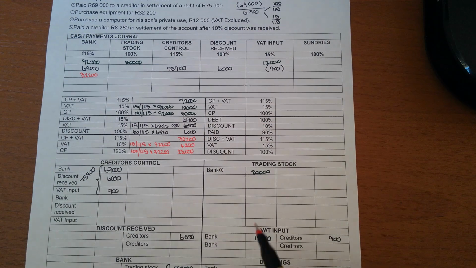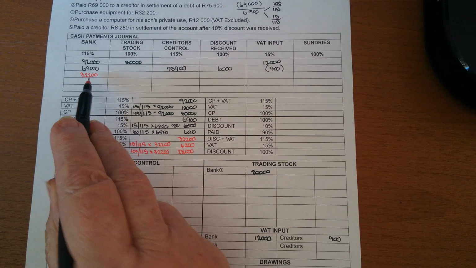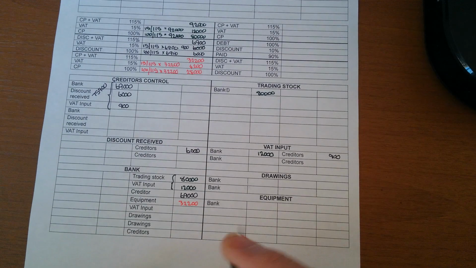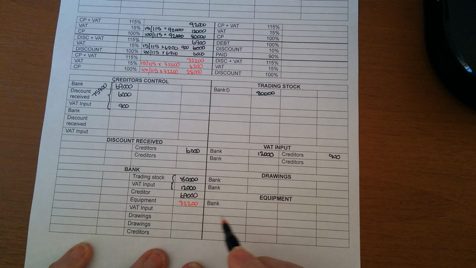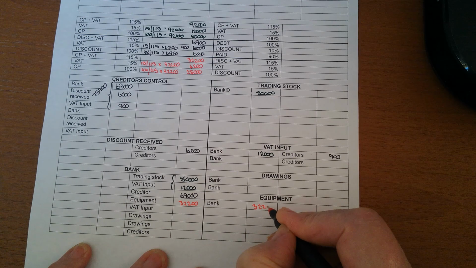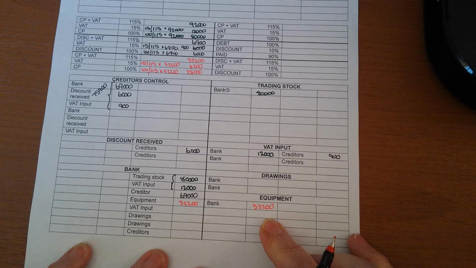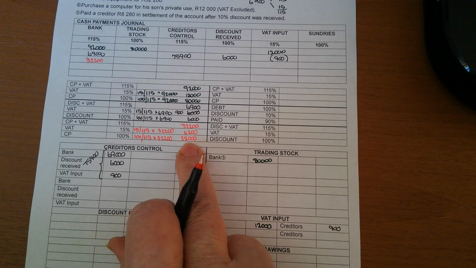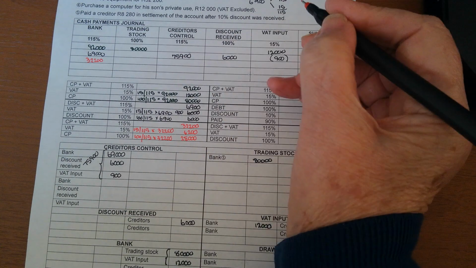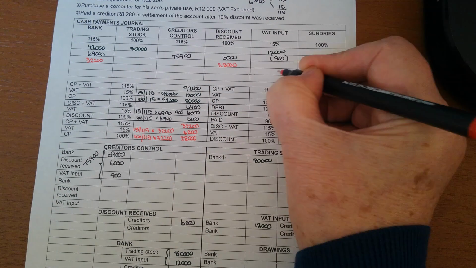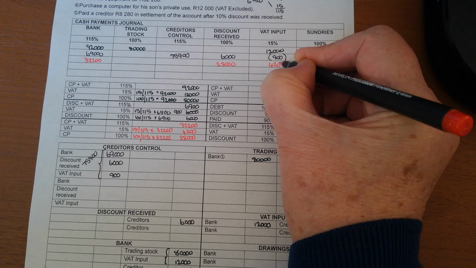Okay, so this money was paid out of the bank. So I will credit my bank with the 32,200 and indicate that the money in the bank decreases. And I will debit my equipment with the 32,200 to indicate that is what we paid. Then we calculated that the amount is 28,000. So we will show 28,000, and the VAT as 4,200.